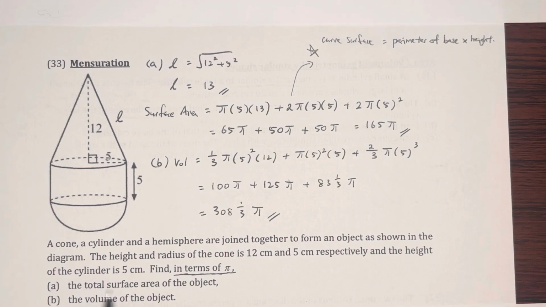So first question is, I want curved surface area of the entire thing. I have three things here: the curved surface area of the cone, curved surface area of the cylinder, and the surface area of the sphere. Let's do cone first. Based on the formula list given, it is pi r l. L is here, the slanted one, not 12. 12 is the height. So we don't have this number. We've got to find this number first.